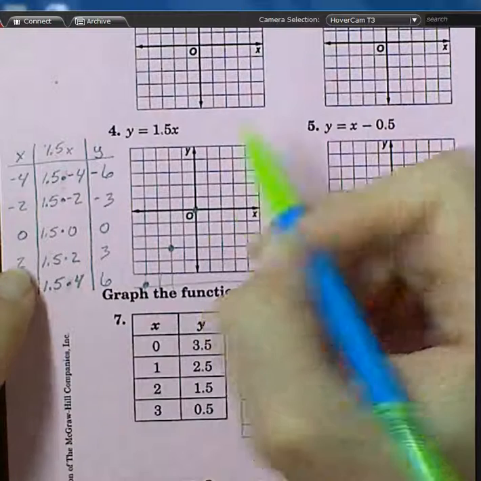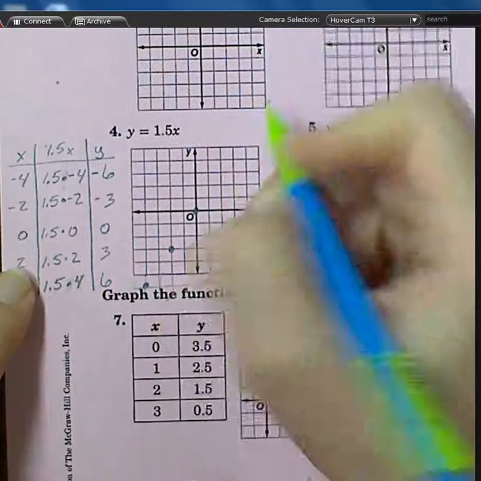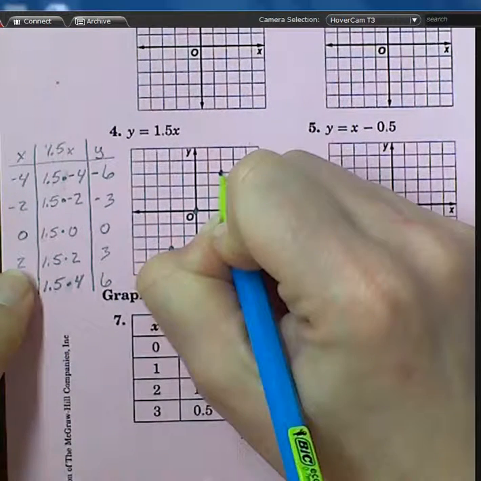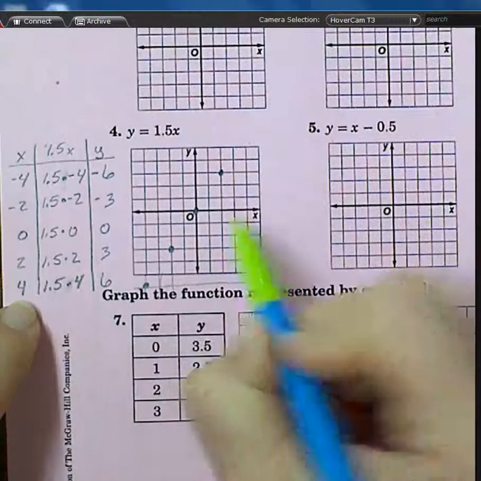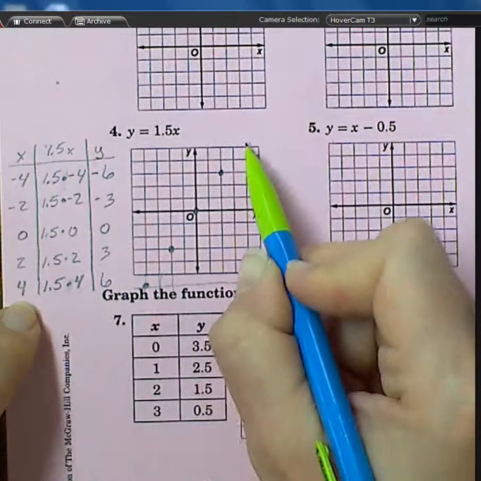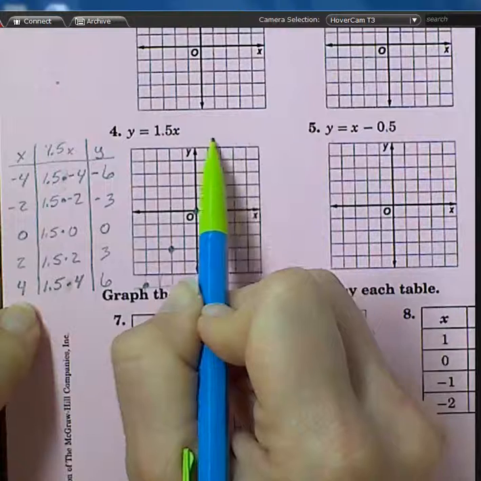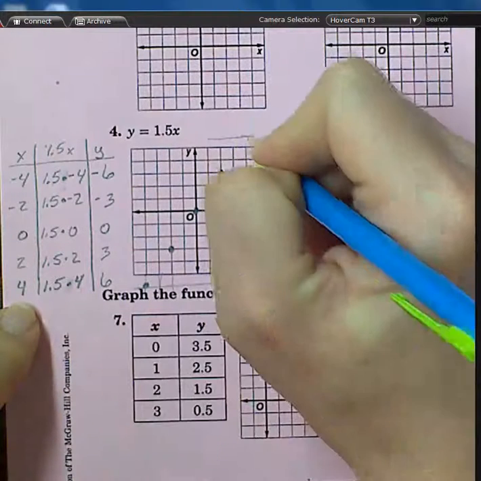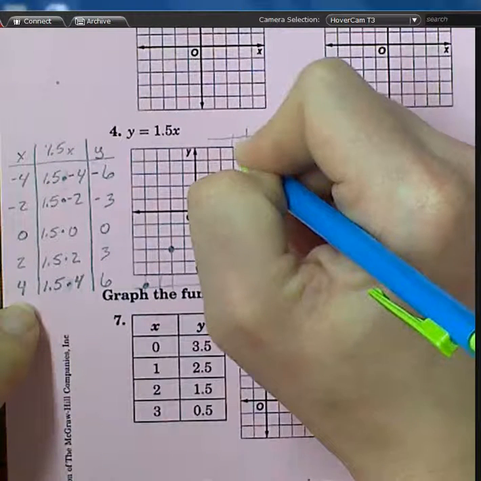And then I go over 2 and up 3. 1, 2, 3. Over 4. 2, 3, 4. 2, 3, 4, 5. Uh-oh. I ran out of room again. Should be pretty close.